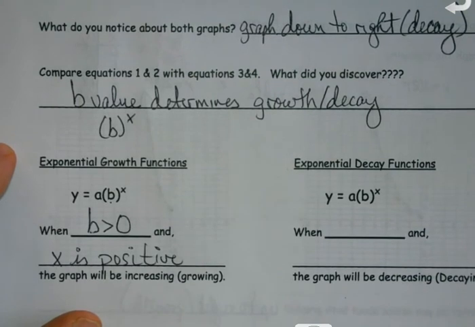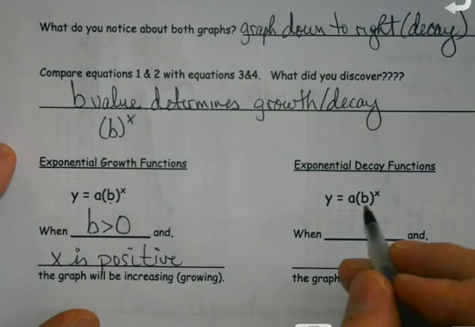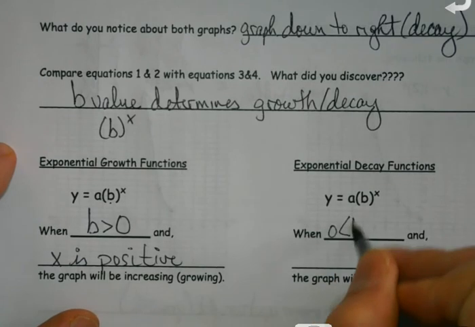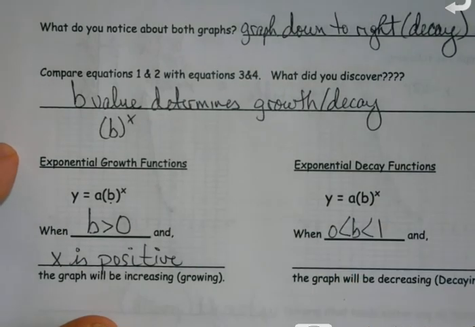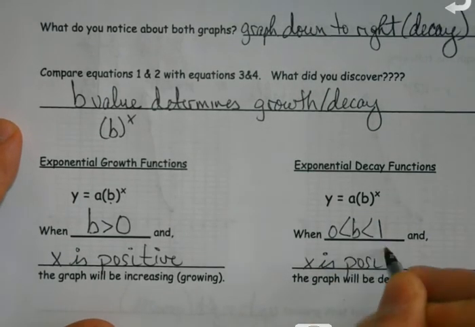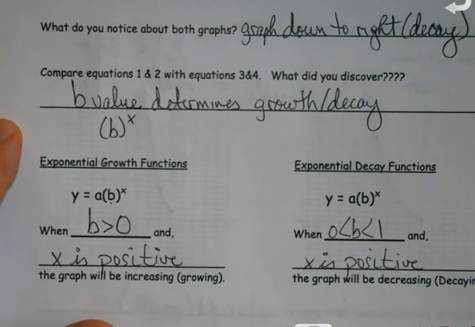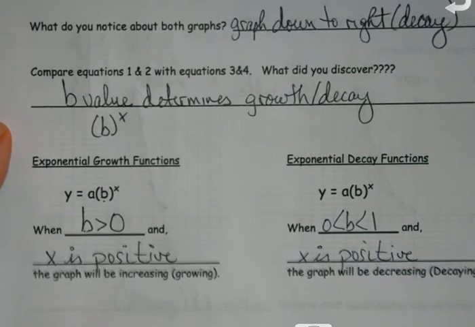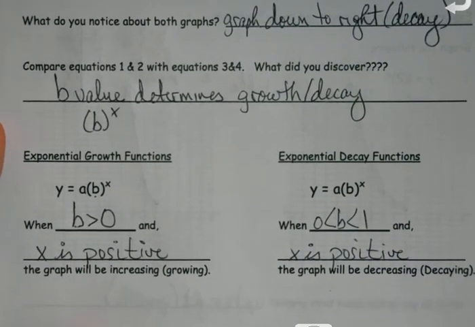It'll be growth. But if my b value is between 0 and 1, so it's like a fraction or a decimal, but x still is positive, the graph's going to be decreasing or decaying.